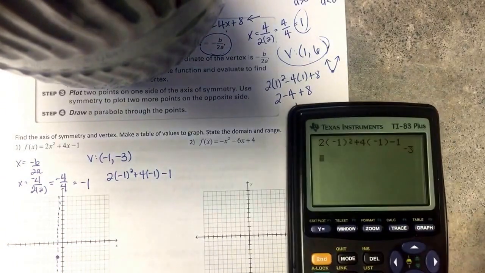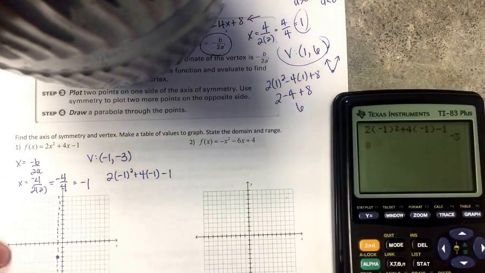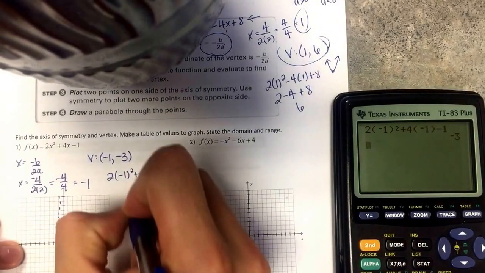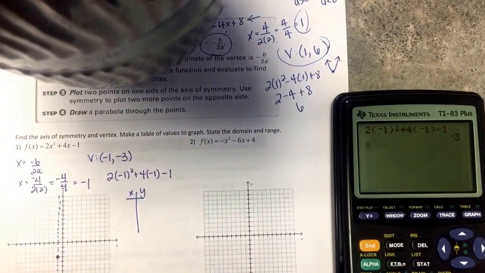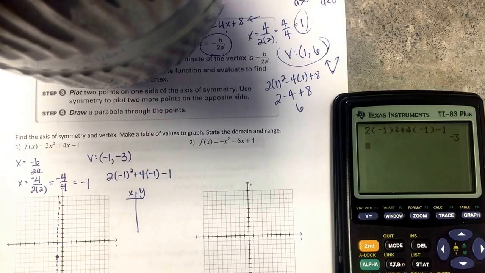And then all I have to do from here on out is plot some XY chart tables. So the nice thing about XY charts is I can pick any numbers I want. You want to pick 2 more numbers on the X column. And you want to make sure that you pick numbers that are on the same side of the axis of symmetry.